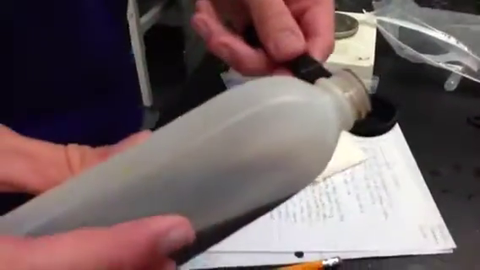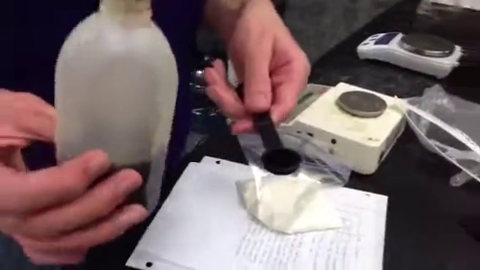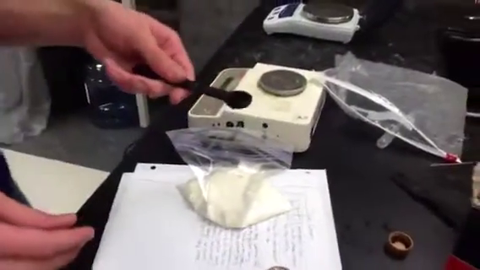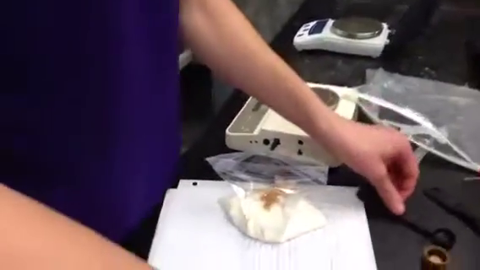I then measure a half teaspoon of vanilla into the bag. All of these measurings you see here are a good demonstration of lab skills.